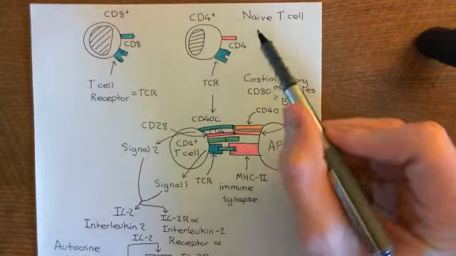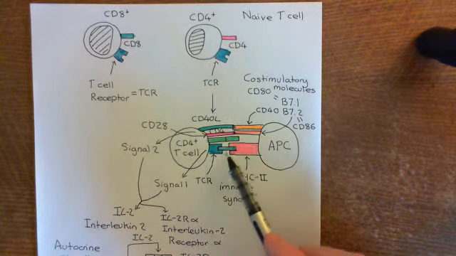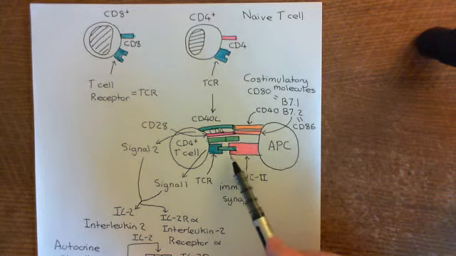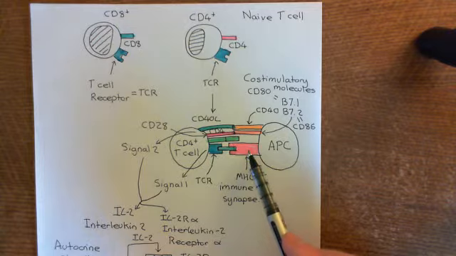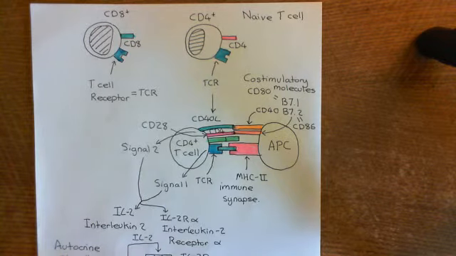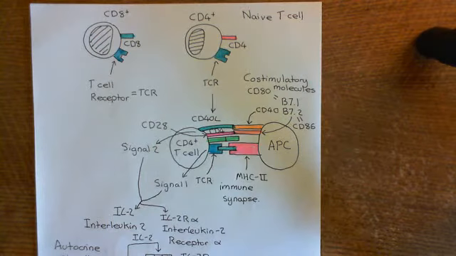So, here comes our professional antigen-presenting cell, which has the antigen fragment presented on major histocompatibility complex class 2. Now, it's going to have to find a T cell that has a T cell receptor which will bind to this antigen fragment on the major histocompatibility complex class 2. So it will have to search long and hard to find this, basically. It's not just going to find it instantly, it's going to take a long time.